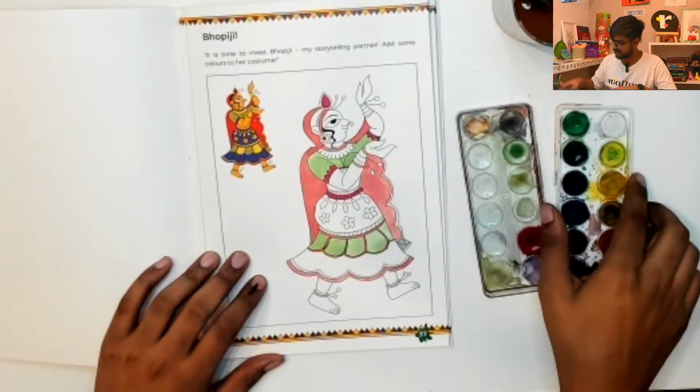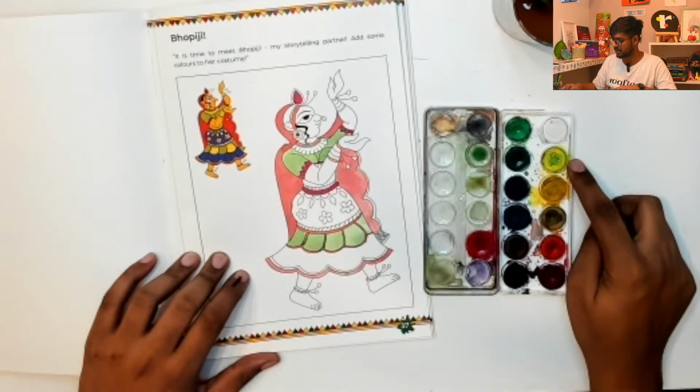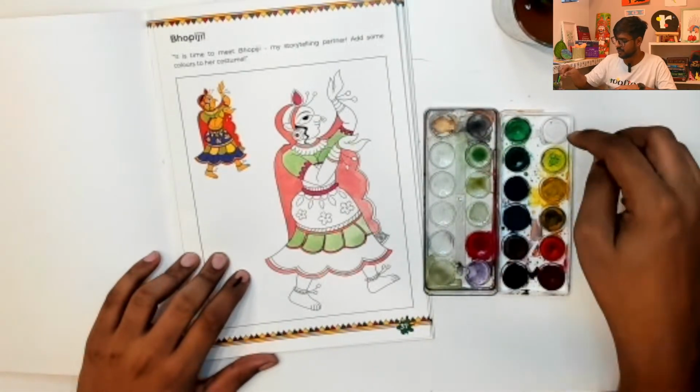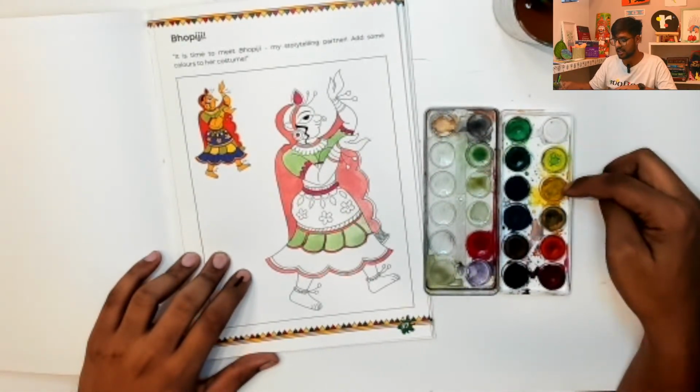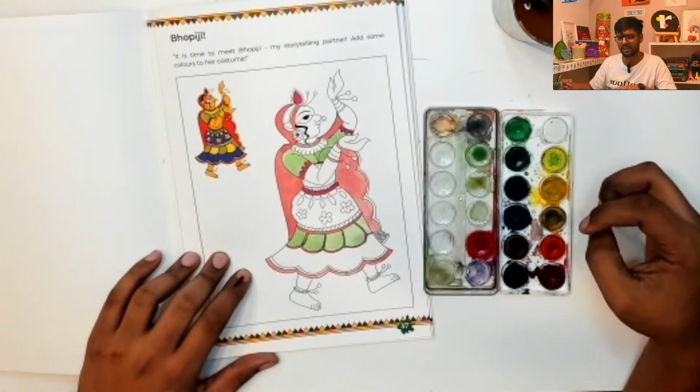Now I have two different types of yellows. If you see, I have this and I have this. So I'll start off with the lighter one first and then go for the slightly orangish yellow.